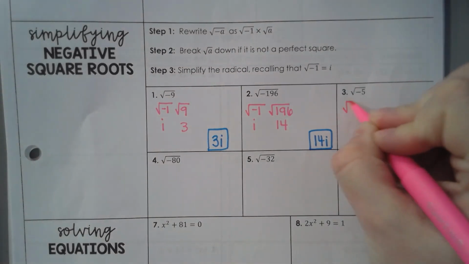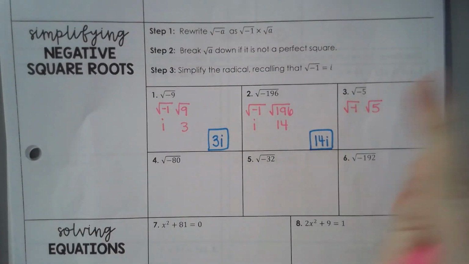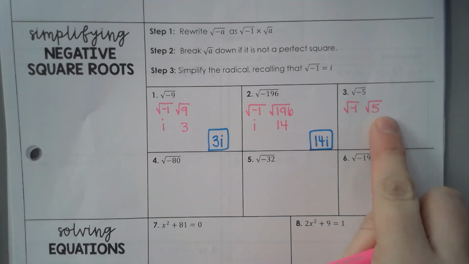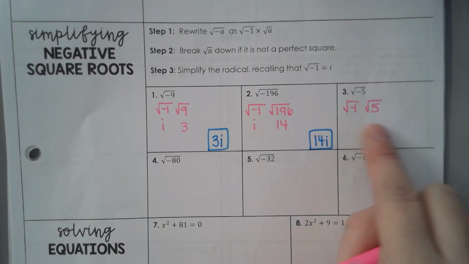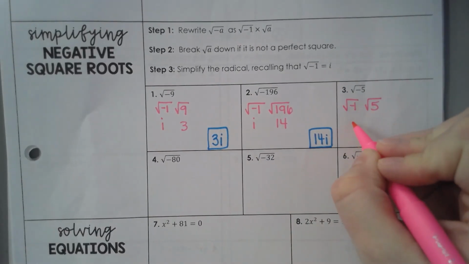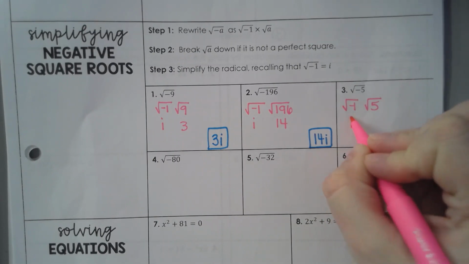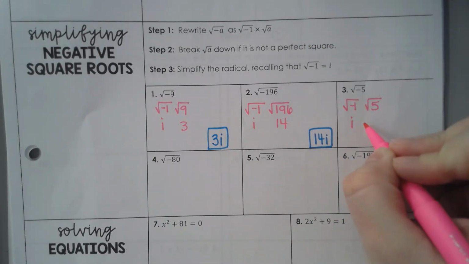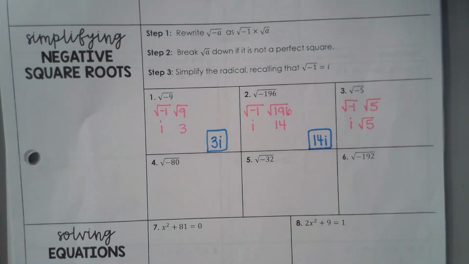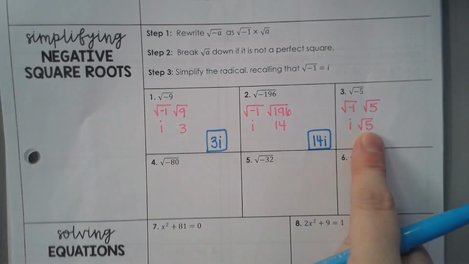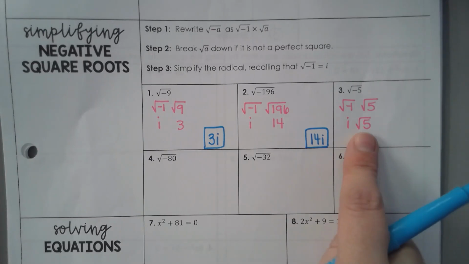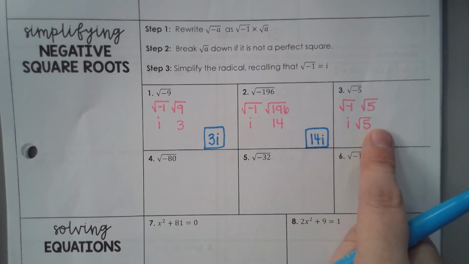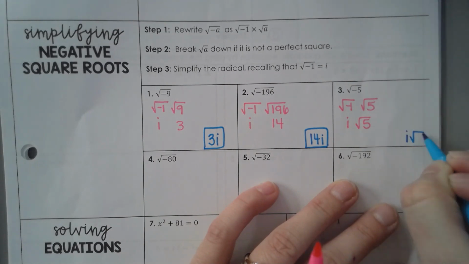Number 3, get my -1 out. I'm left with 5. Is 5 a perfect square? Nope. Can you divide 5 by any of the perfect squares? No, nothing other than 1. So you cannot break this down anymore. But the square root of -1 is i. And anything that can't be broken down, just bring it down. When you have a square root, that is always put at the end because you don't want it to look like the i is underneath. So the i actually goes in front here.